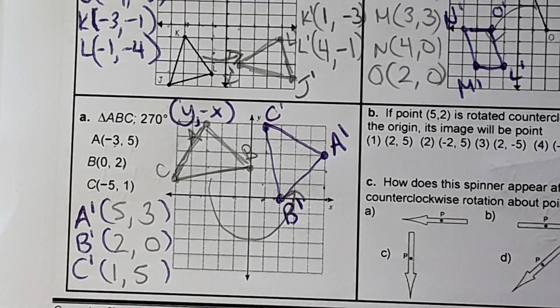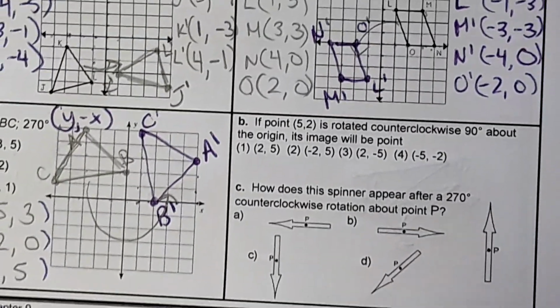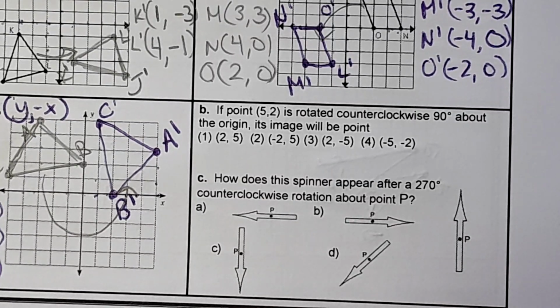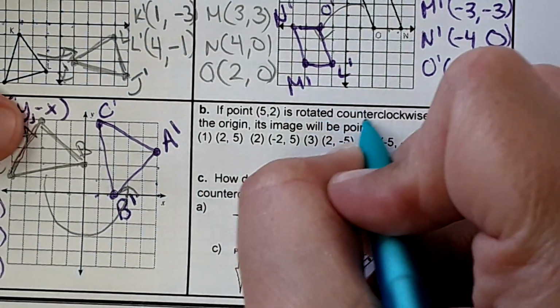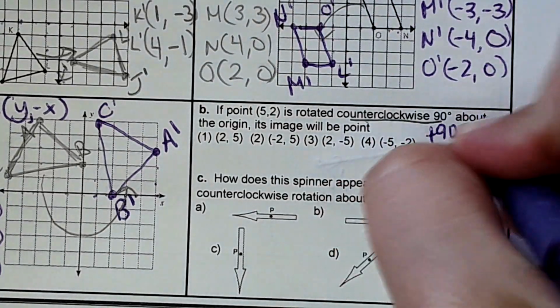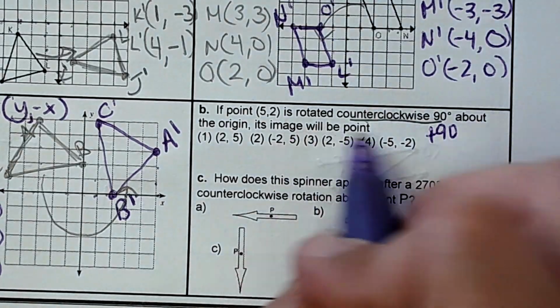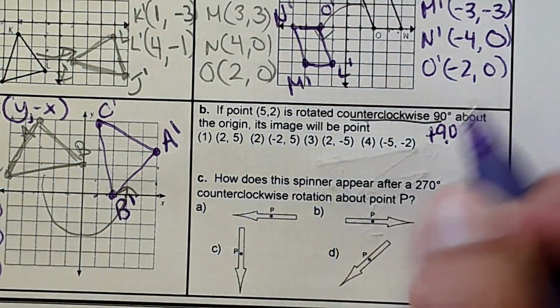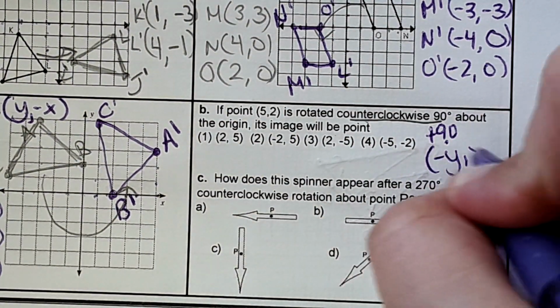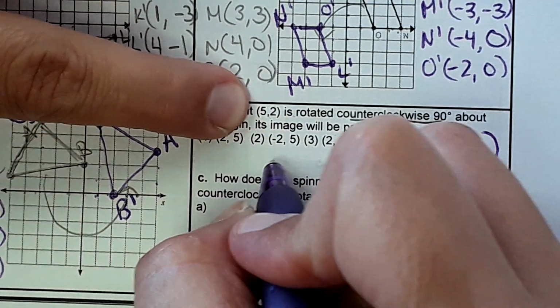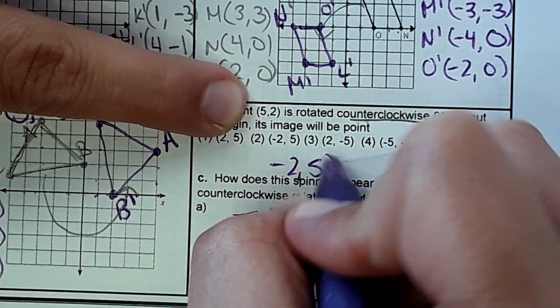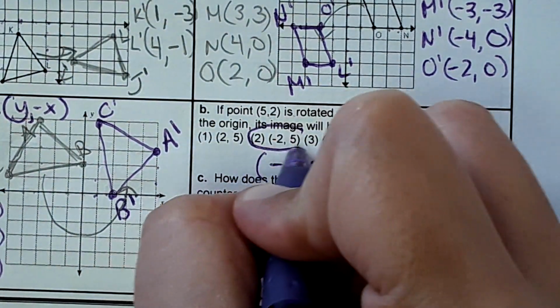Last one, or last, I guess, 2. It says if (5, 2) is rotated counterclockwise 90 degrees, so that would be a positive 90-degree rotation, about the origin, its image will be point what? Well, for positive 90 degrees, the rule is negative y, x. So for (5, 2), that would be (-2, 5). And then, so that would be this answer.